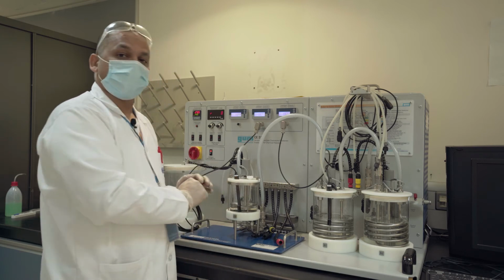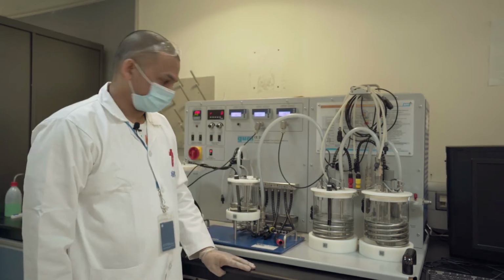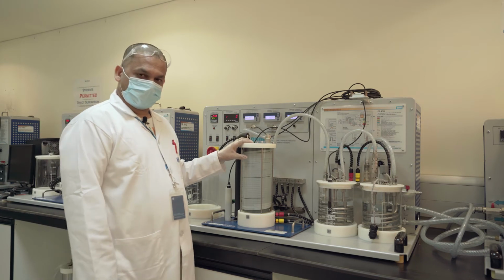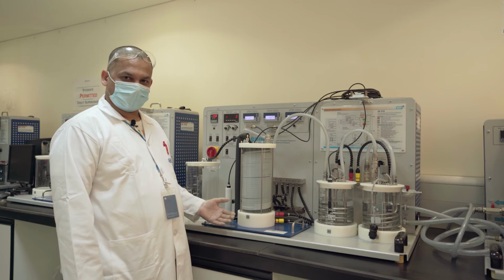So the entire experiment can be done in the batch reactor. Okay, so let's just see how the batch, the CSTR reactor and the other works. Okay, so this is my plug flow reactor. You can also say tubular reactor.